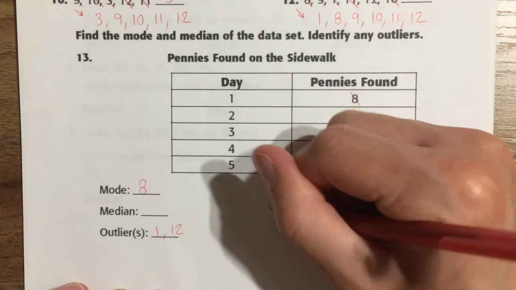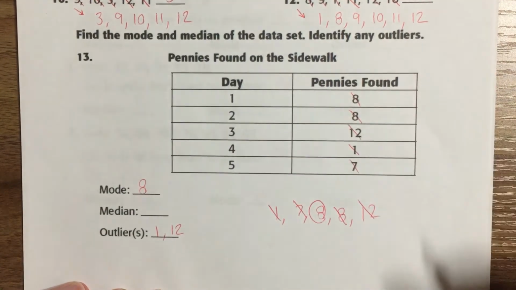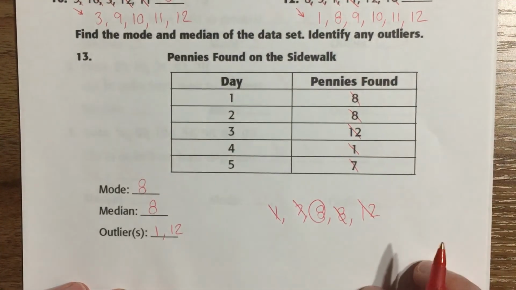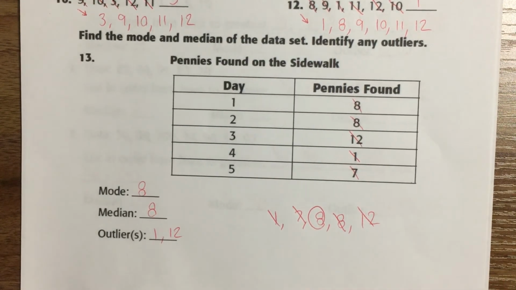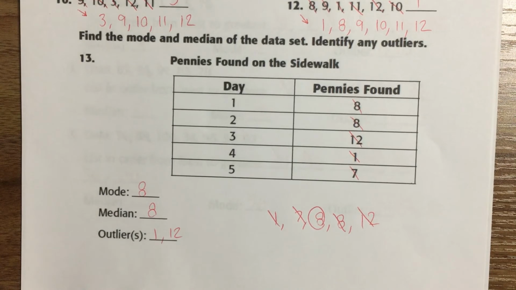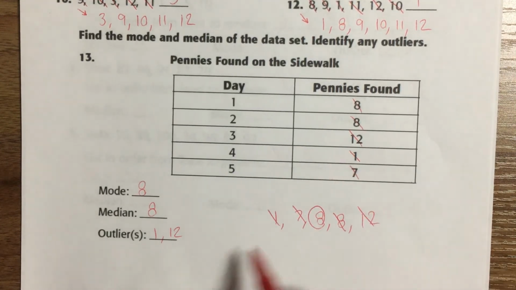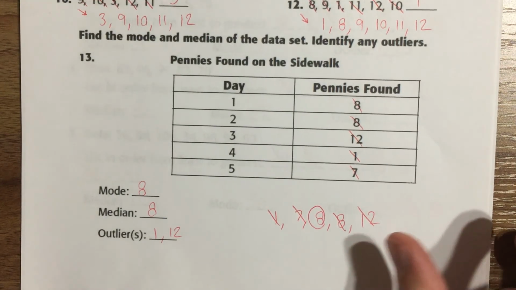And then median, cross off the first, cross off the last, cross off the first, cross off the last. You're left with 8 right in the middle. Now, a lot of the time, with the numbers we looked at today, the median and the mode were the same number or very, very close. It's not always going to be like that, so do keep that in mind. Sometimes it's going to happen. In these cases today, that happened quite a bit, but it's not always going to be the case.